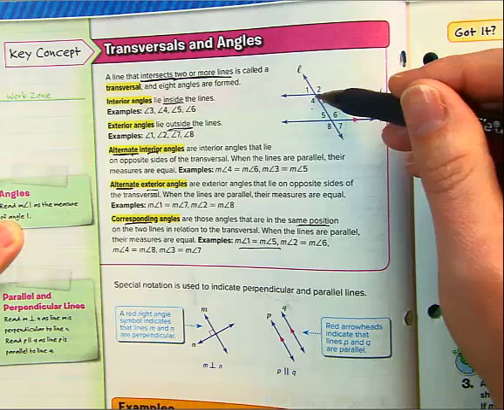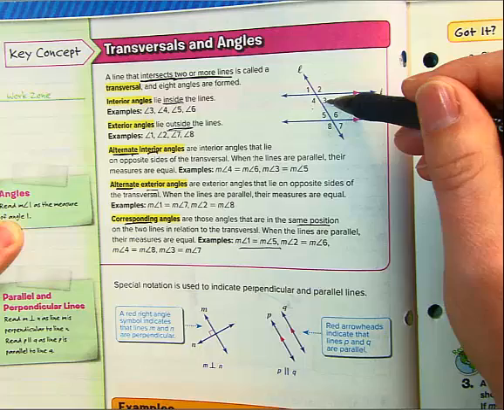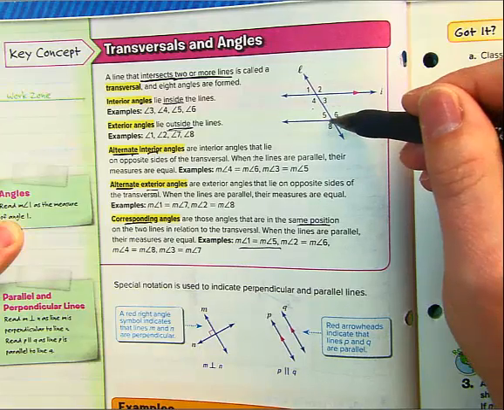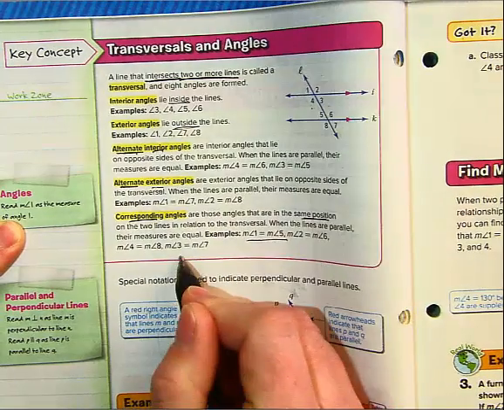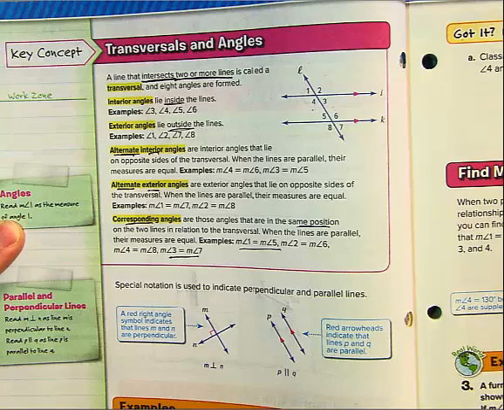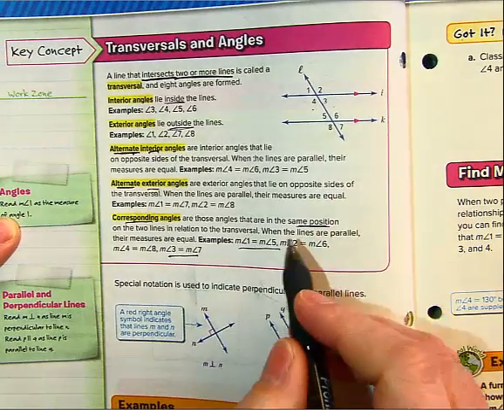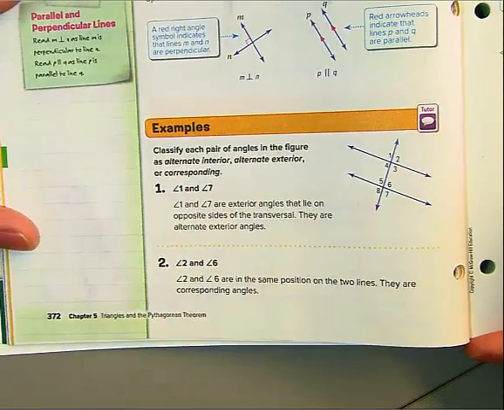So the corresponding angle to angle 3: you go to the intersection, angle 3 is down and to the right. Then from here you go down and to the right, and you end up with angle 7. So we see here angles 3 and 7 are corresponding angles, meaning same position, same place, same degrees. They pretty much match each other. Okay? So let's take a look here.